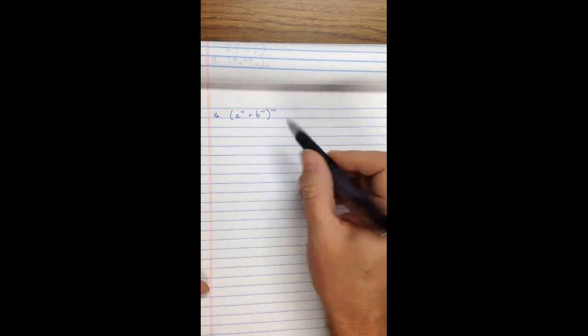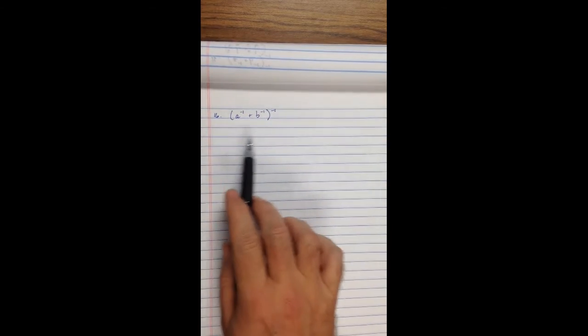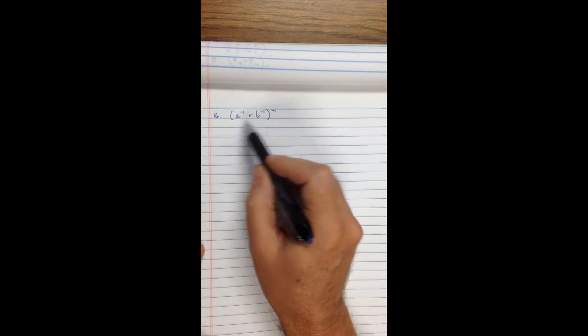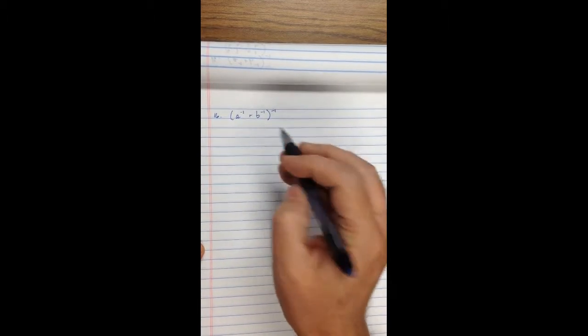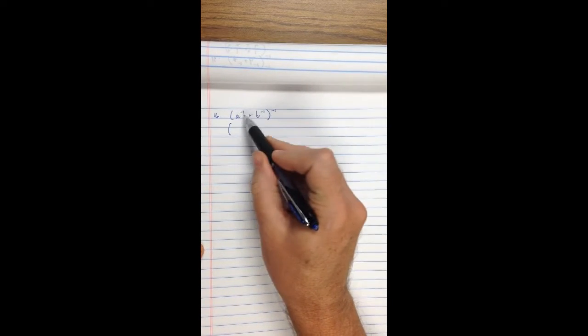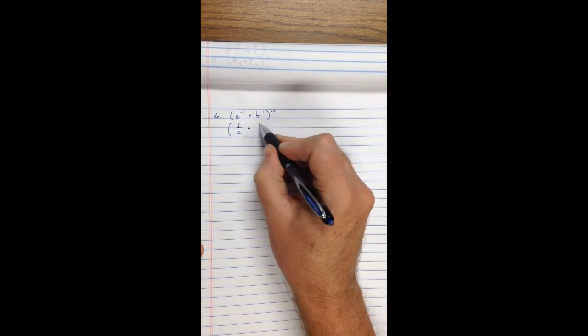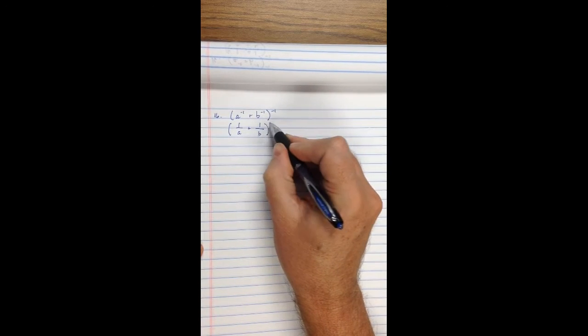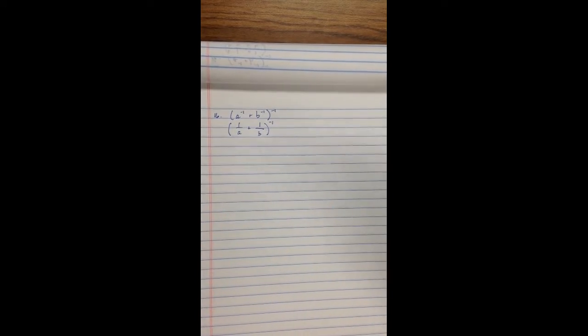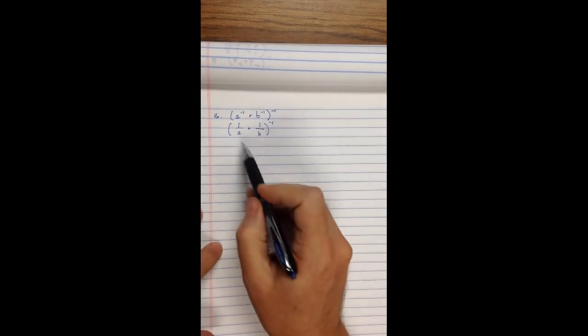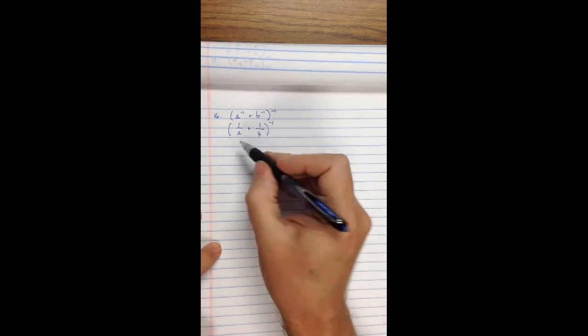Okay, here we go. A to the negative 1 plus b to the negative 1 to the negative 1 power. I know this negative 1 outside of the parentheses tells me to take the reciprocal of what's inside, so I need to change what's inside to a single fraction. And right now, those are fractions, but they are separate. They are fractions because a to the negative 1 equals 1 over a, and b to the negative 1 equals 1 over b. So that's what I have. Now I can't just flip each part. What I have to do is make a single fraction and then flip it.